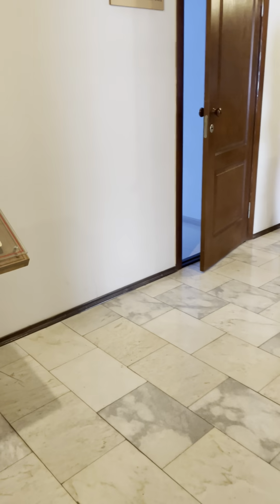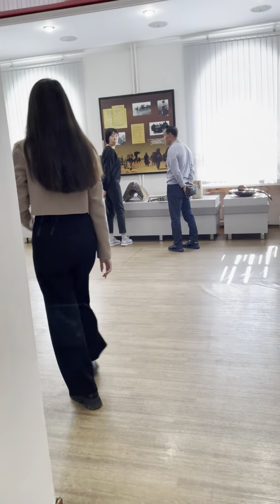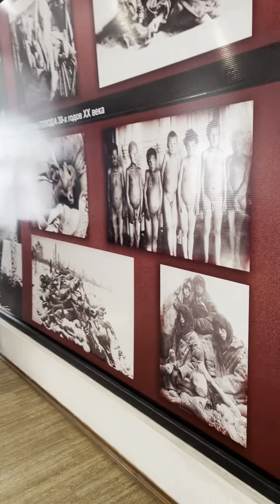And the first hall is dedicated to the famine in Kazakhstan in the 1920s to 1930s.